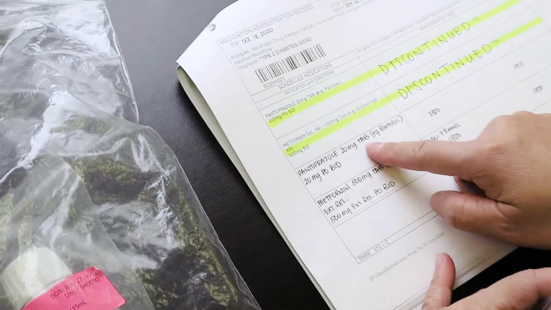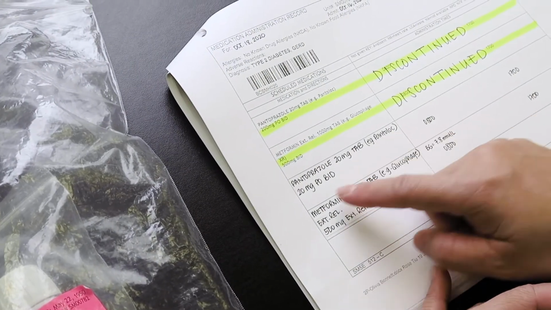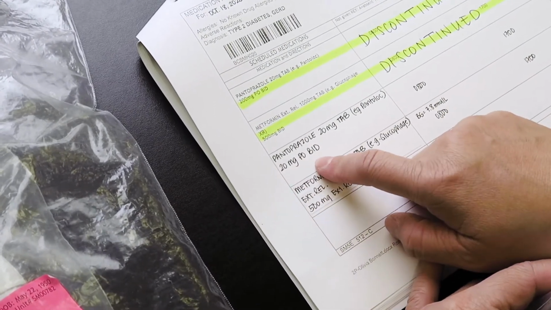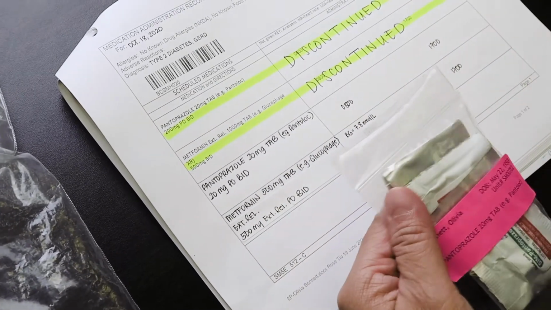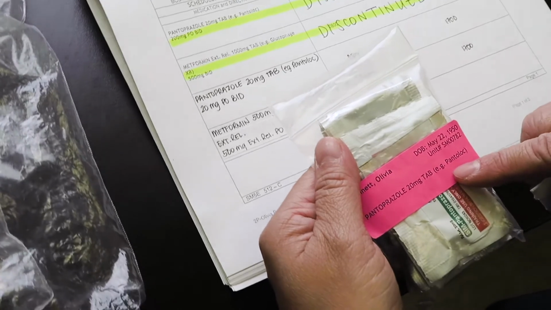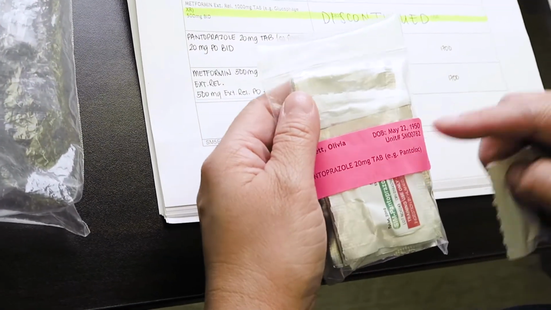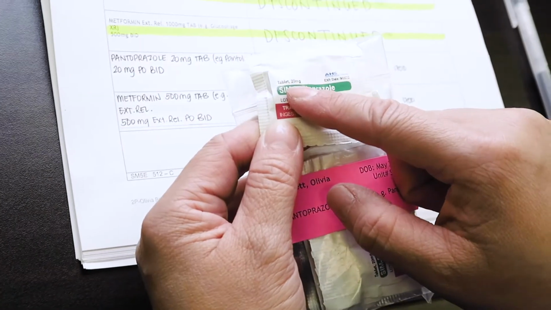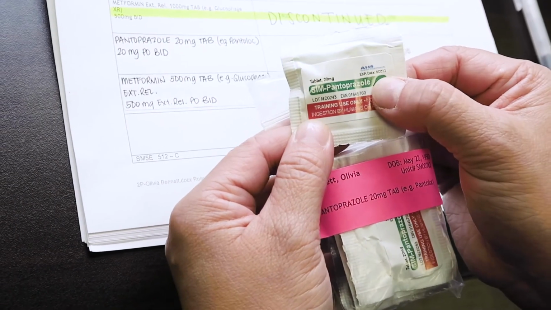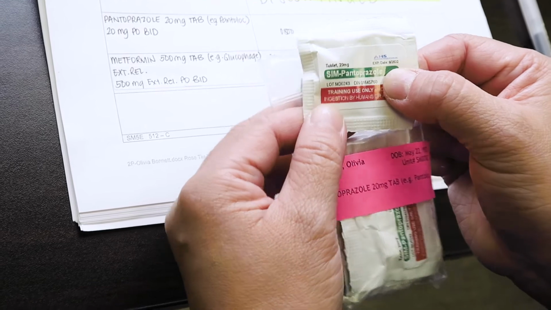Pantoprazole 20 milligram tab, example Pantoloc. I'm giving 20 milligrams PO BID at 8 o'clock. Pantoprazole 20 milligram tabs, Pantoloc. Pantoprazole 20 milligram tabs, expire date is 2022. So that's the second check.